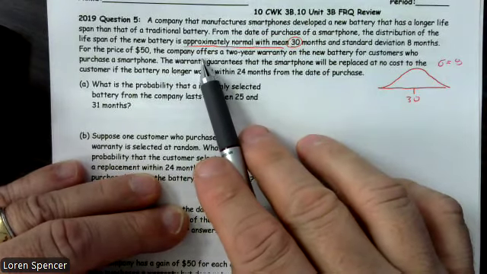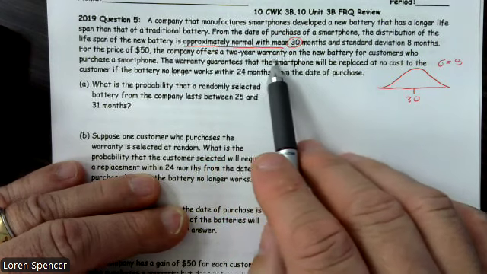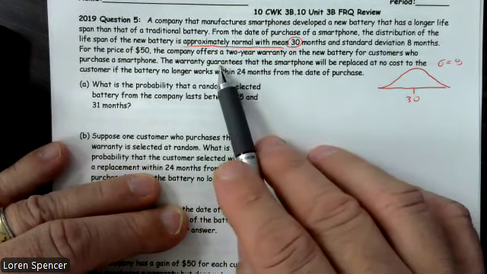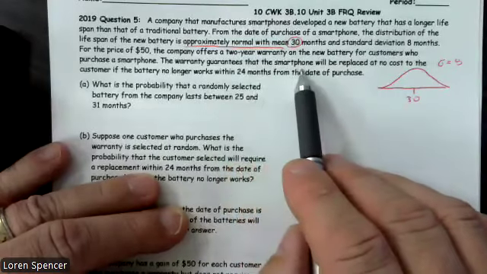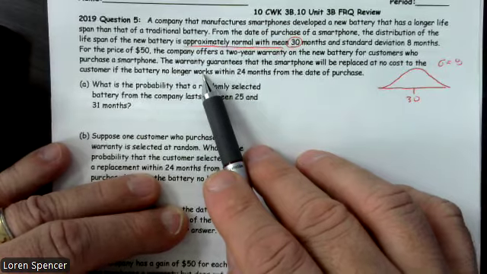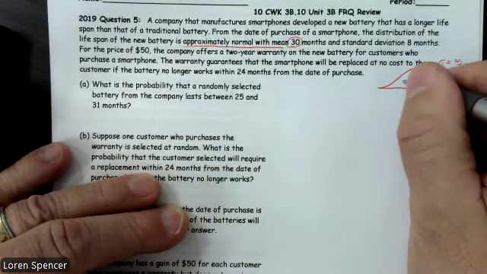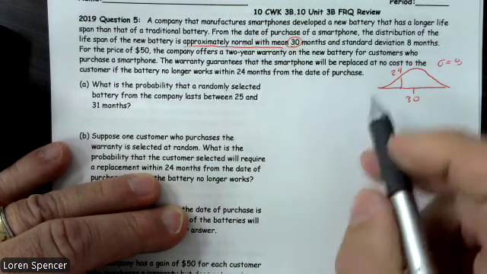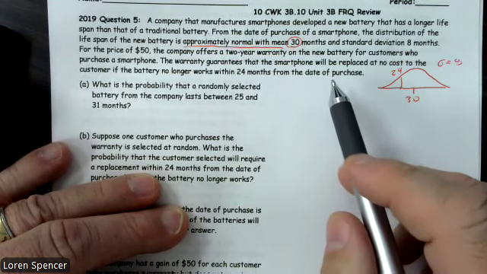For the price of $50, the company offers a 2-year warranty on the new battery for customers who purchase the smartphone. The warranty guarantees the smartphone will be replaced at no cost to the customer if the battery no longer works within 24 months. So if we end up down here at 24 months, the battery is replaced.